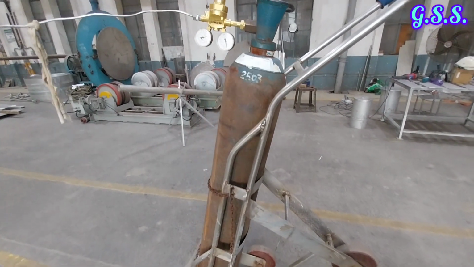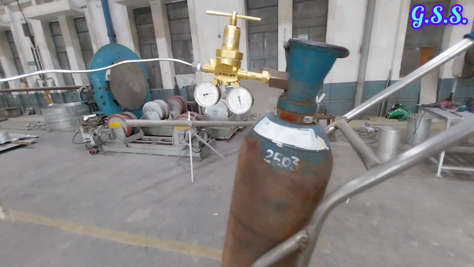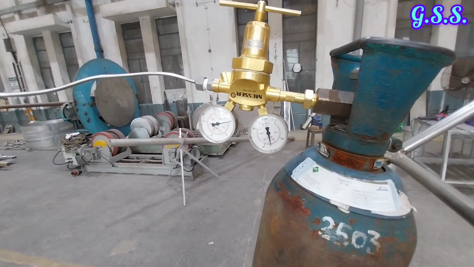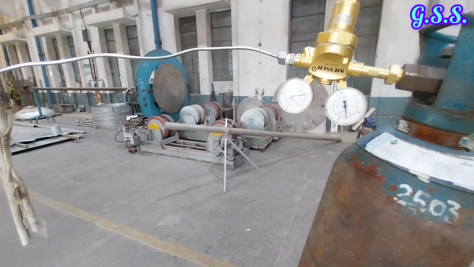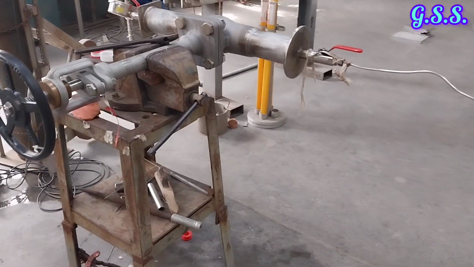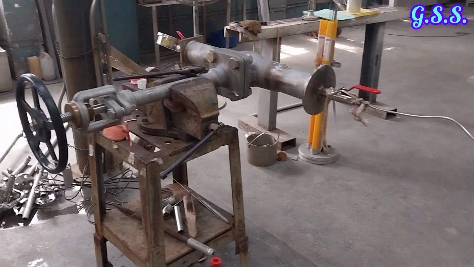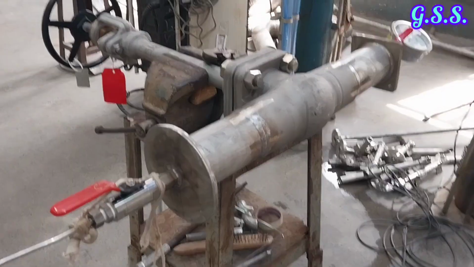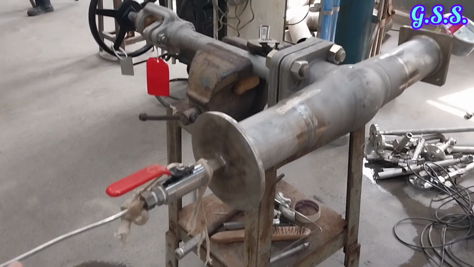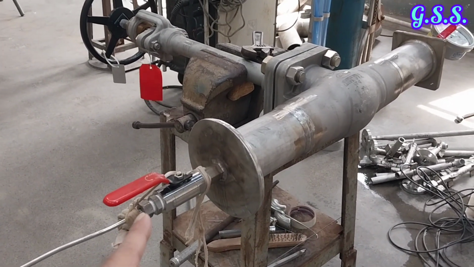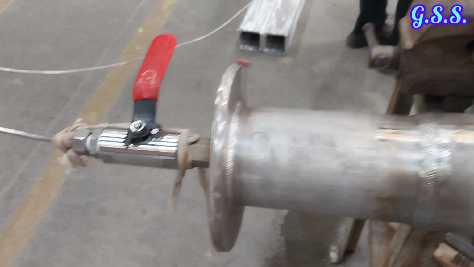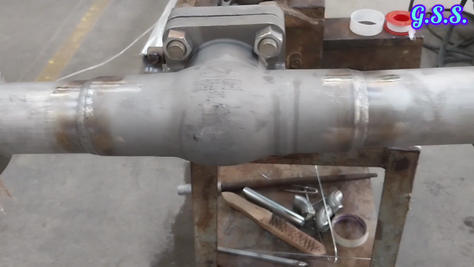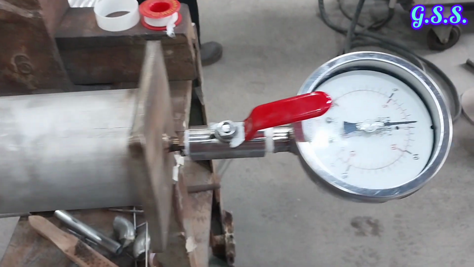Now from this nitrogen cylinder, pressurized nitrogen is being fed to the valve. Pressurized nitrogen is coming to the valve through this point and entire valve has been kept pressurized at 7 bar pressure at valve full open condition.